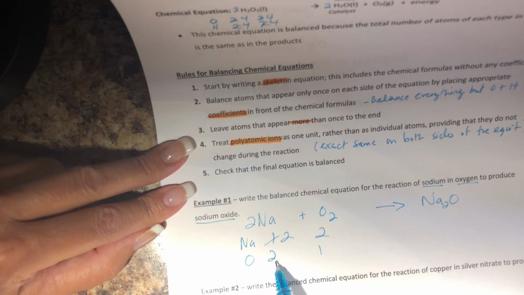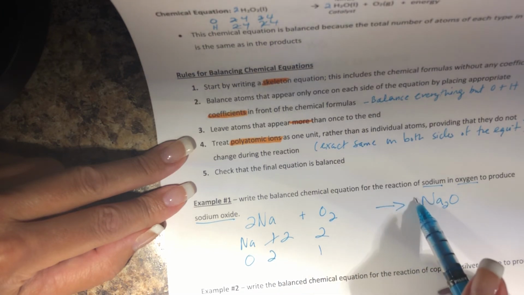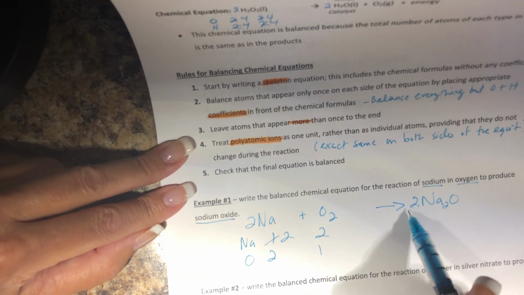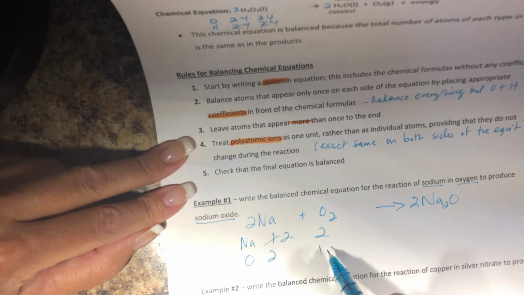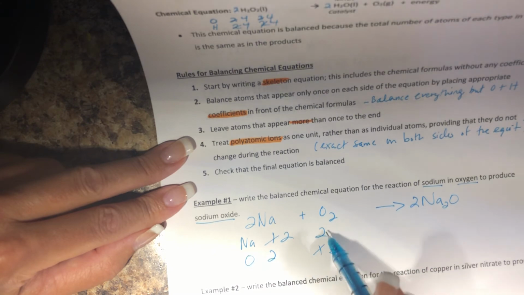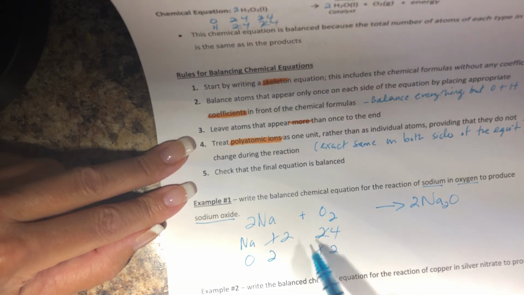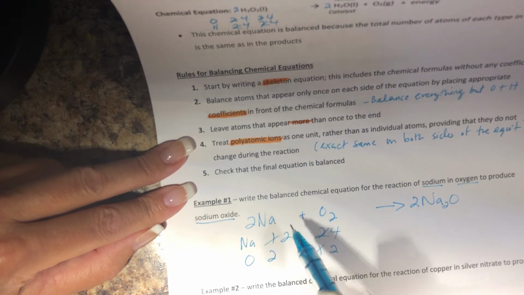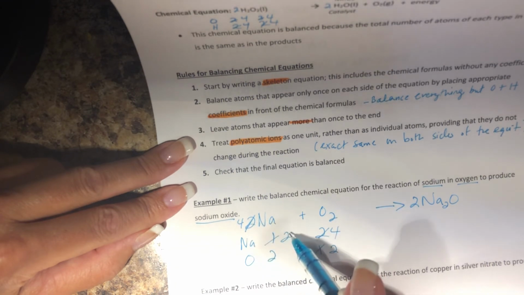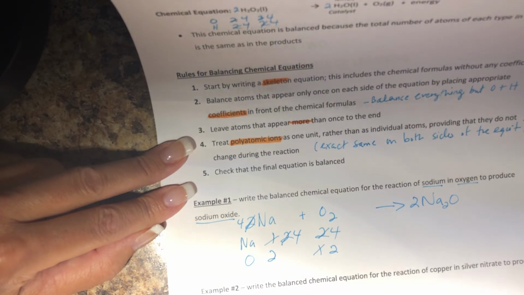How can we balance the right side? Well, we've got 2 on the left and 1 over here. So we're going to put a 2 in front of this, but now that's going to change our sodiums too. Our oxygens became a 2, and our sodiums are now 4. So we can quickly go back to the reactant side and just make that a 4, and that makes that a 4. And then all is well. Okay, so we finished balancing that first one.